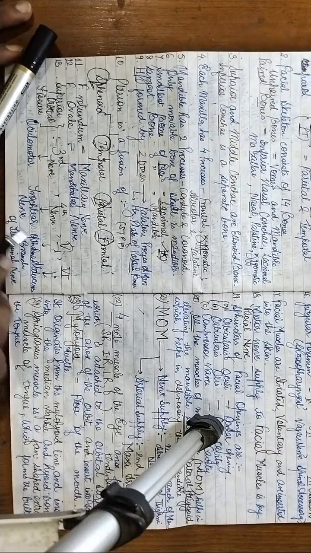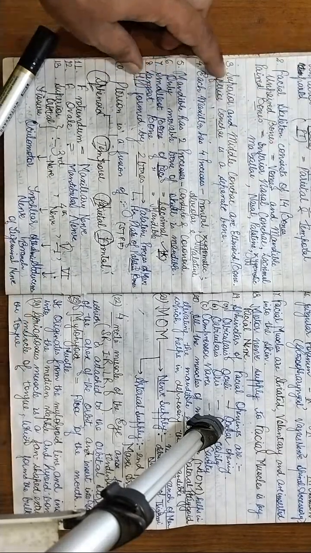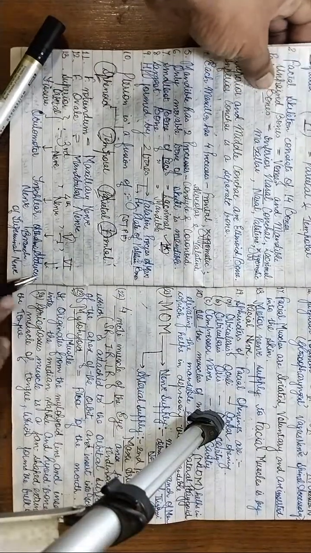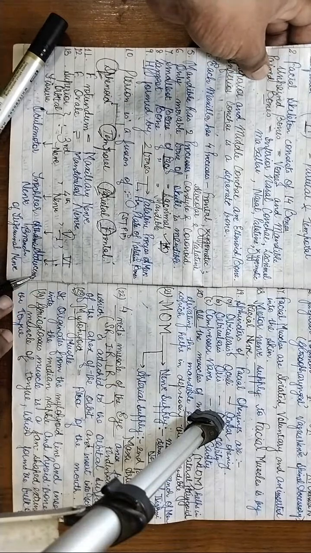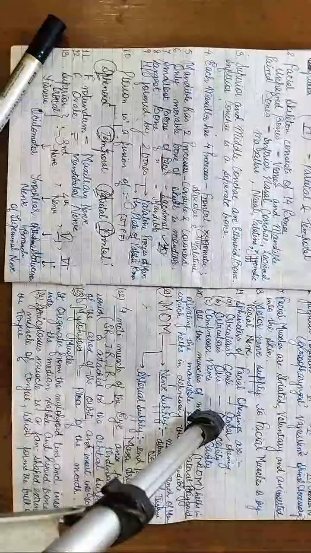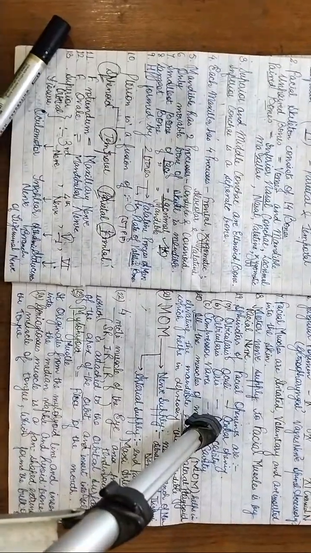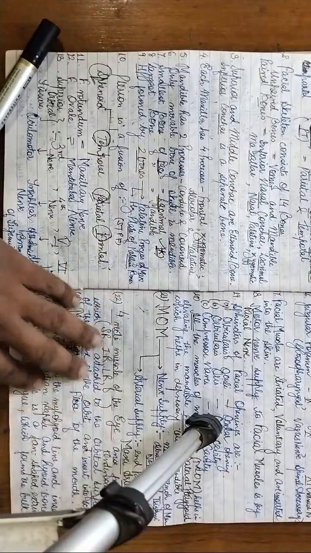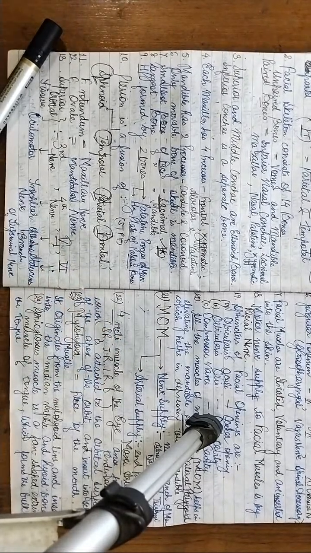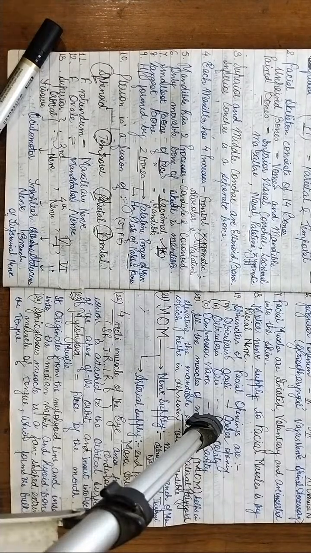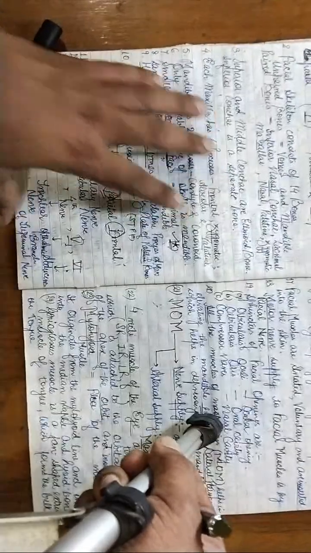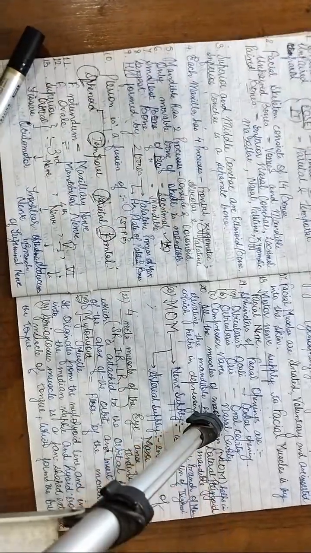The fifth, that is the trigeminal nerve's first part, the ophthalmic branch of the trigeminal nerve, and the sixth is the abducent nerve. So the nerve content of the superior orbital fissure is the third nerve, the oculomotor, the fourth, the trochlear, the first part of the trigeminal nerve, that is the ophthalmic branch of the trigeminal nerve, and the sixth nerve, that is the abducent nerve.